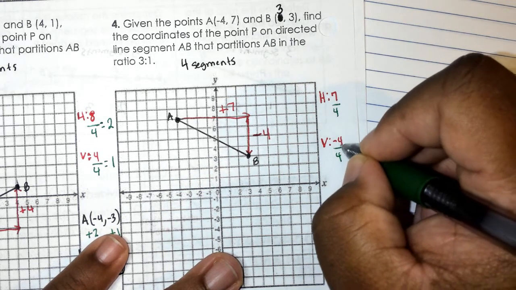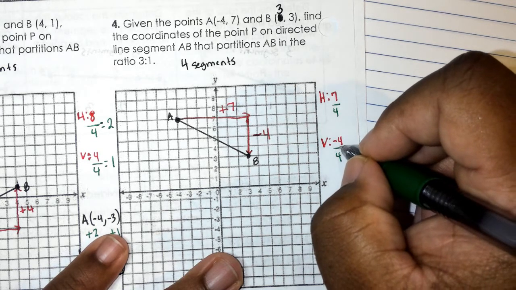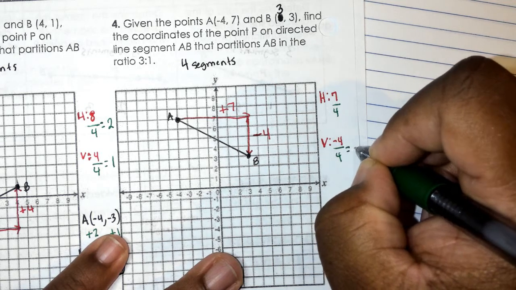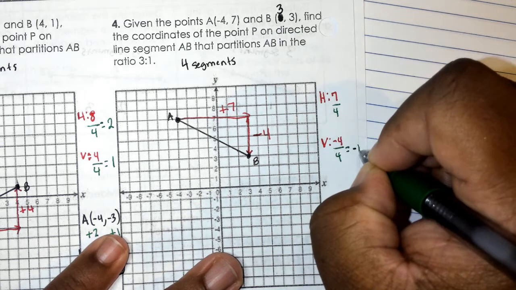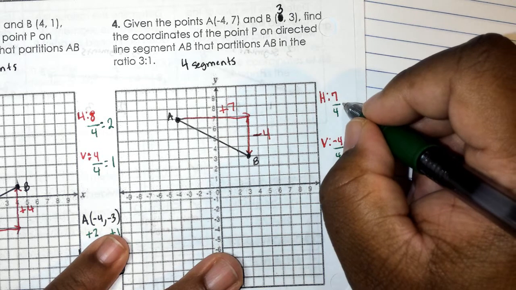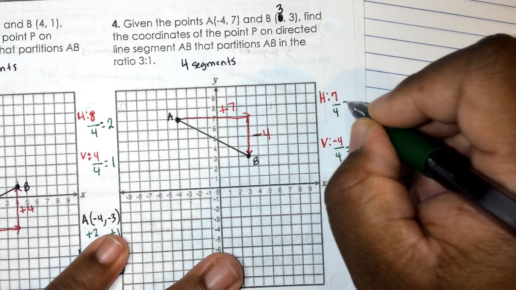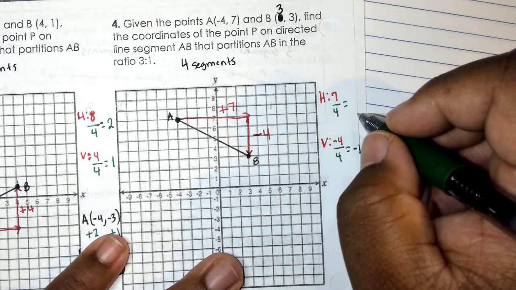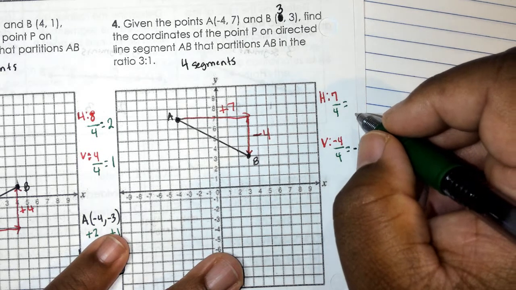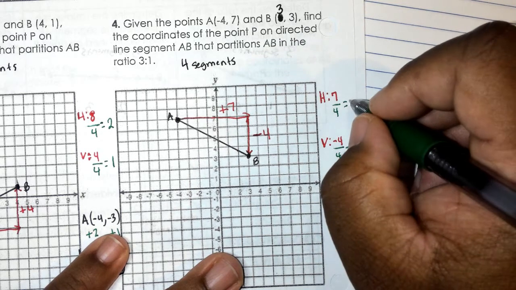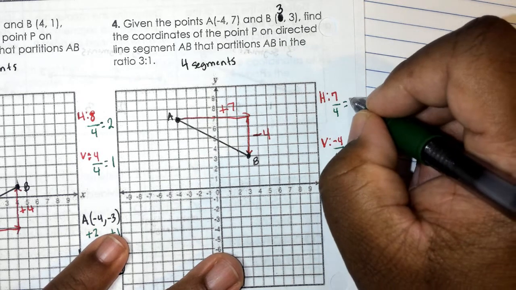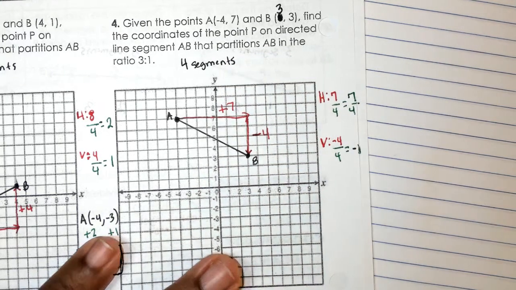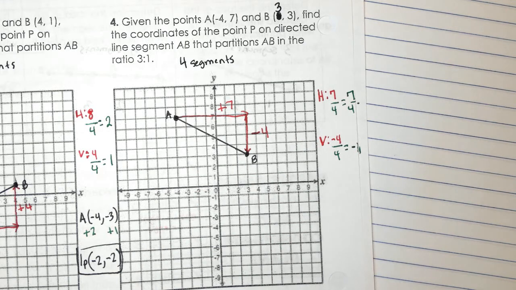Not here, because you're going to get -4 divided by 4, which is going to give you -1. But up here, 7 divided by 4, and I skipped it because you can't divide 7 by 4. So since you can't divide 7 by 4, you have to leave it as is. You can't do anything with it. 7 divided by 4, you're going to have to leave it as 7 over 4. And that's going to be your split for the horizontal one.